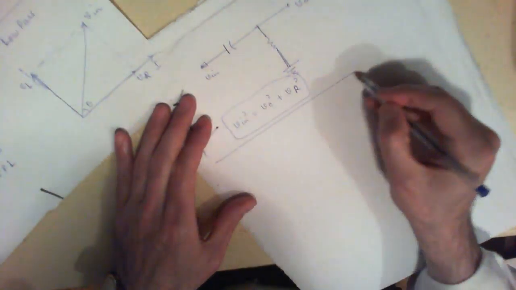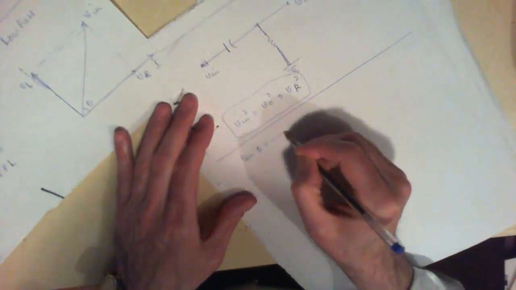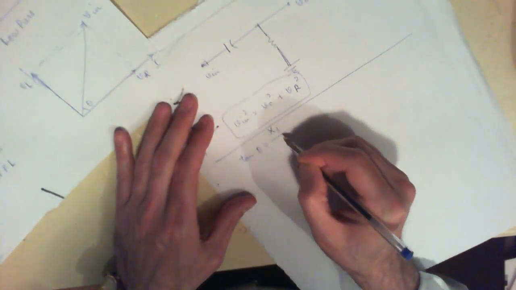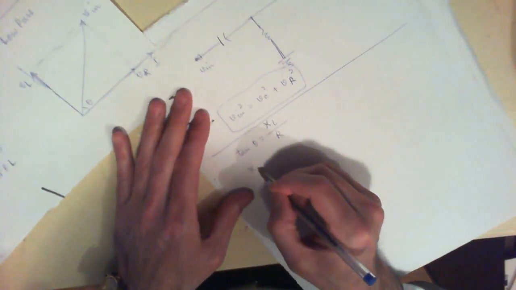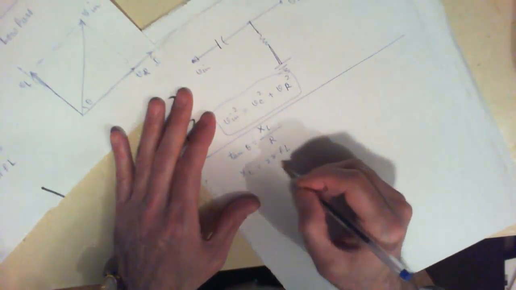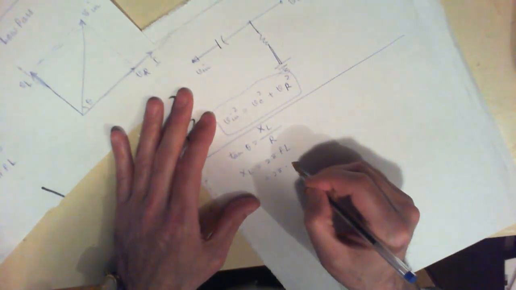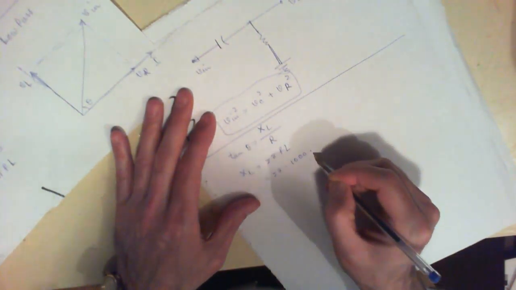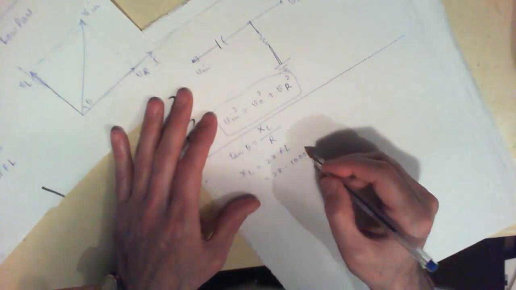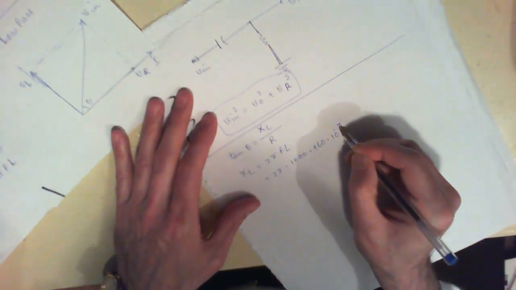Okay. So you know that tan of theta is equal to X of L to R. Your X of L is equal to 2 pi FL, which is equal to 2 pi times F. The frequency is 1 kilohertz, so 1000 hertz, times L, which is 160 millihenry, so 160 times 10 raised to the power negative 3 henry.